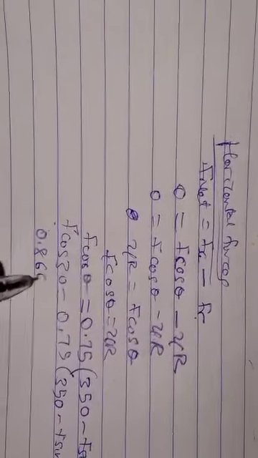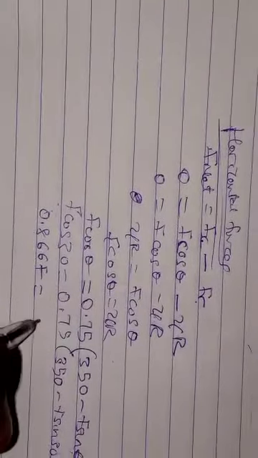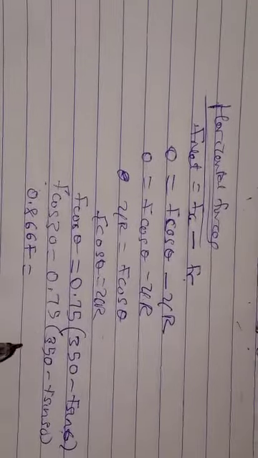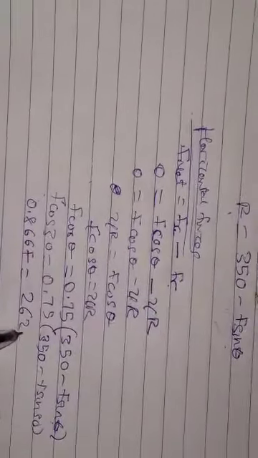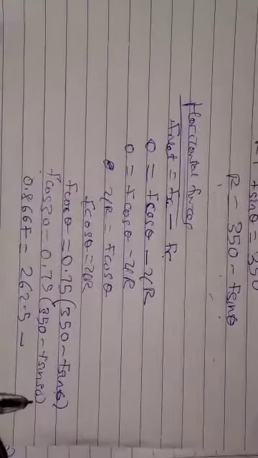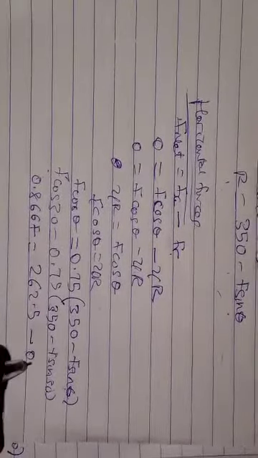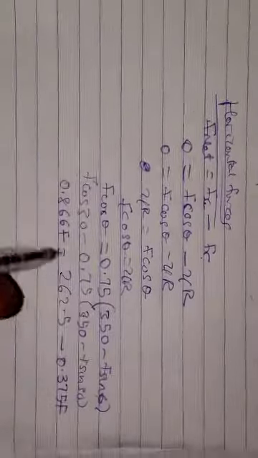So 0.866 F is equal to 0.75 times 350 minus 0.75 times F sine 30. 0.75 times 350 is 262.5. Sine 30 is 0.5, so that gives us 0.375 F. It's just the same thing we did the other time.